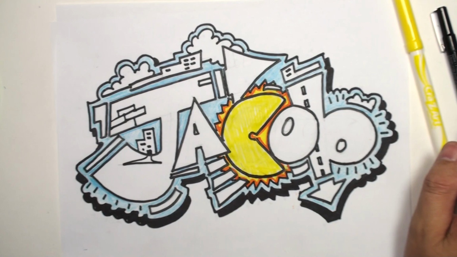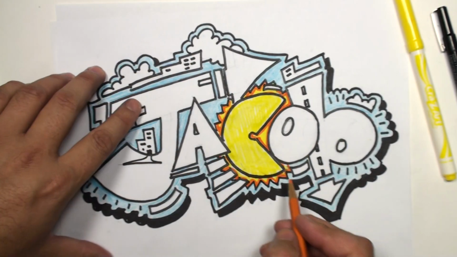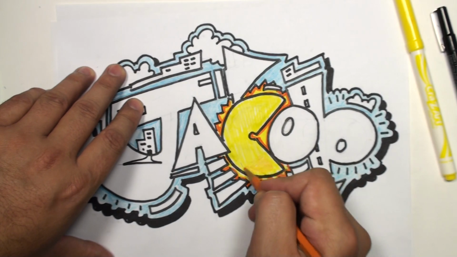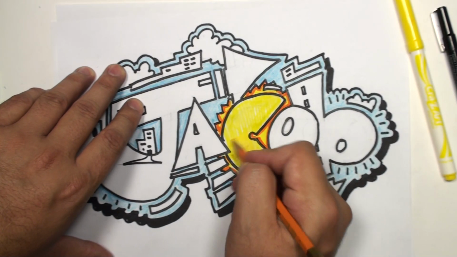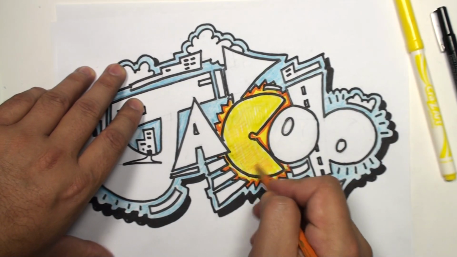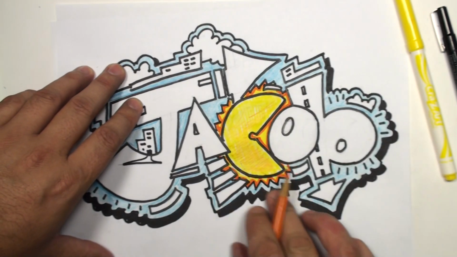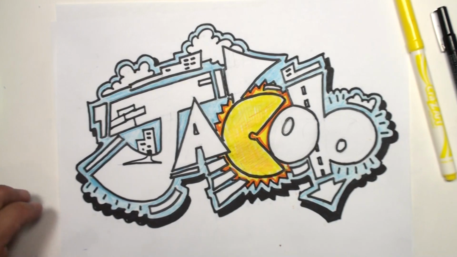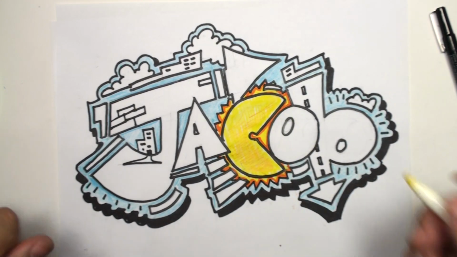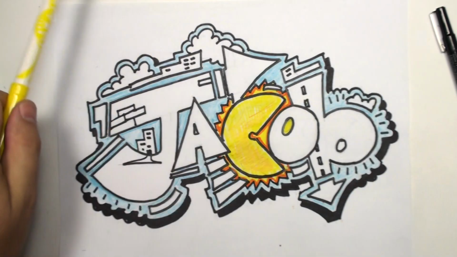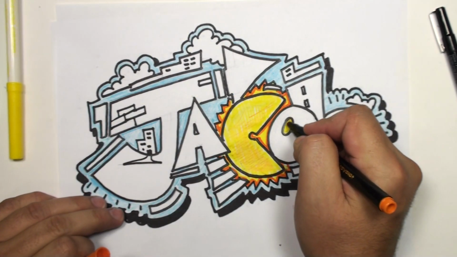So I'm going to take an orange colored pencil and I'm going to go back into this. Some orange colored pencil, just so it isn't quite totally yellow, but it's got a little bit of orange in it. And let's see, let's make the inside of that also that color.